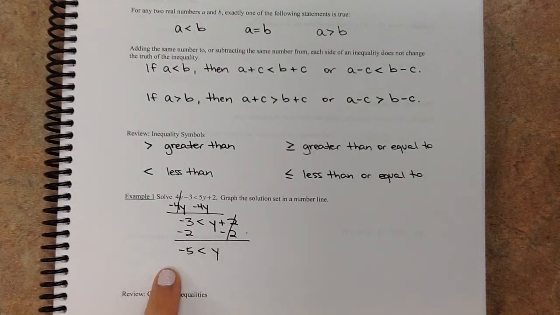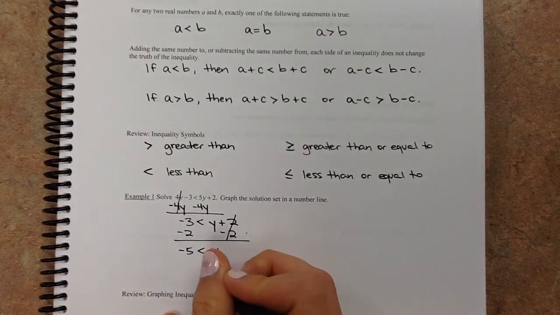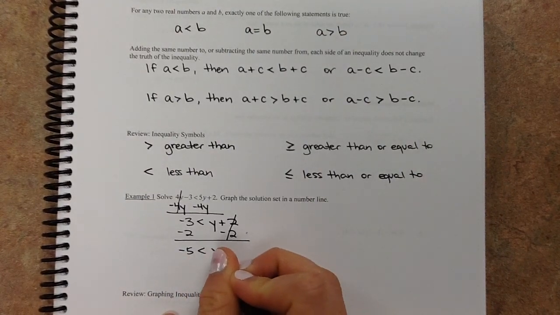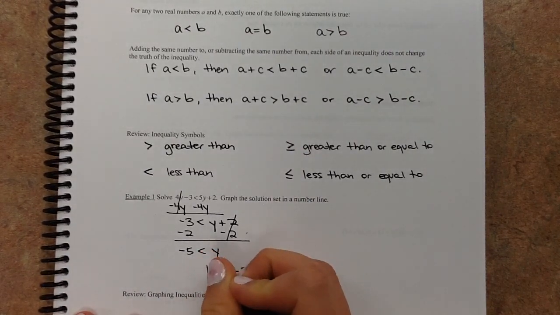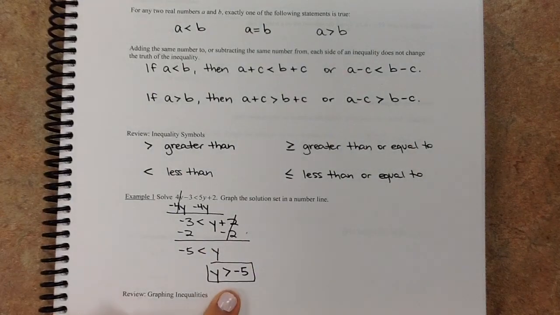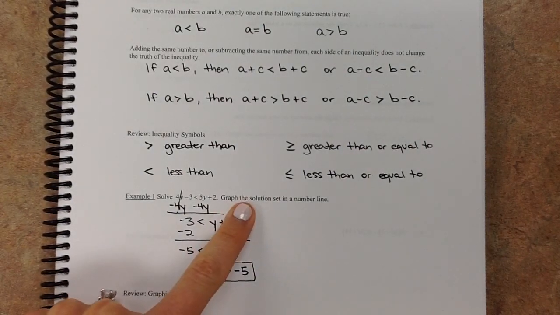So if we say that -5 is less than y, if we read it in reverse order, what that actually means is that y is greater than -5. So if -5 is the smaller of the two, that means that y is the greater of the two. So normally you want to write it like this. So this is your answer if you're writing it out in symbols. We also want to see it drawn out as a graph.